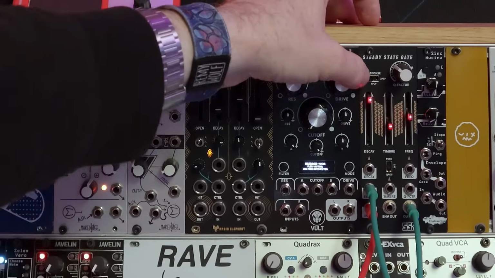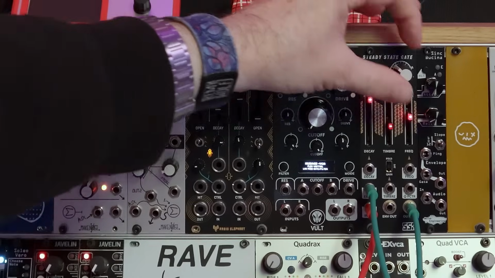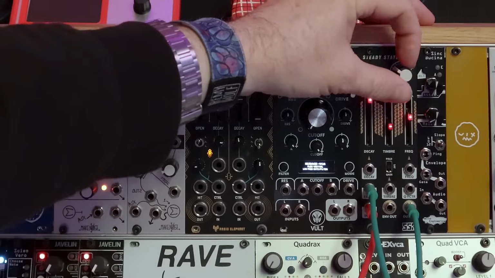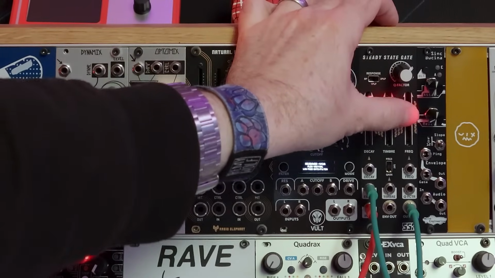Q factor. It's resonant. That's so cool. It's actually resonant. You can actually hear it acting as a resonant filter.